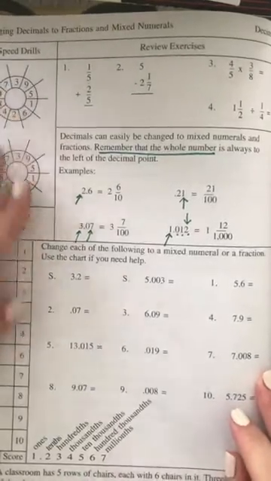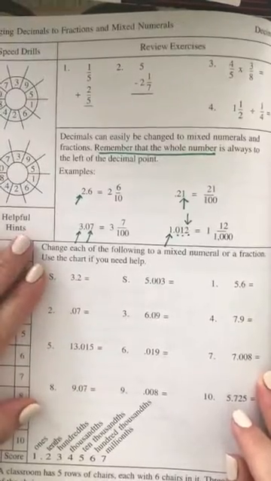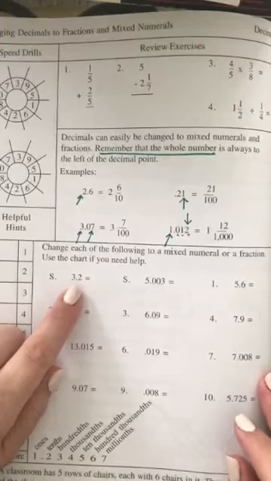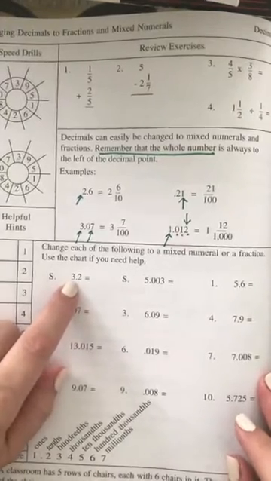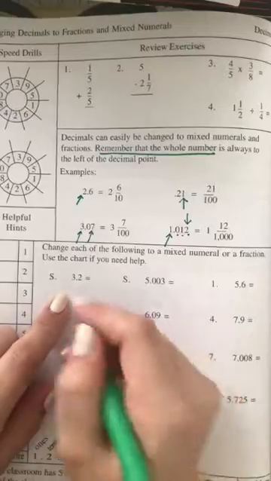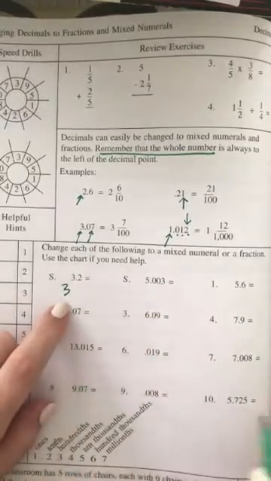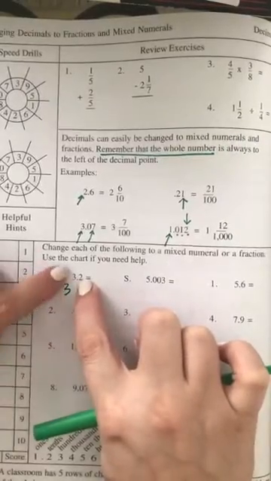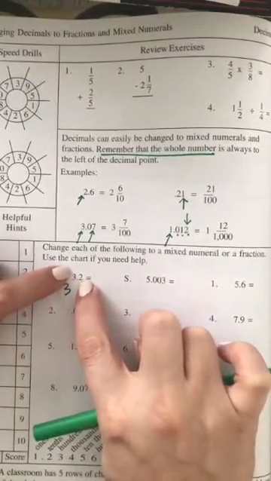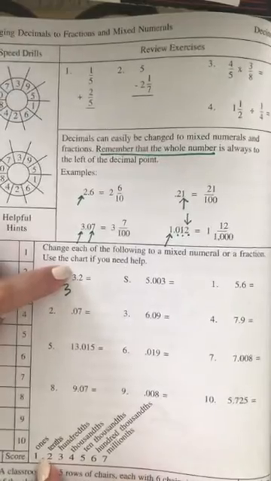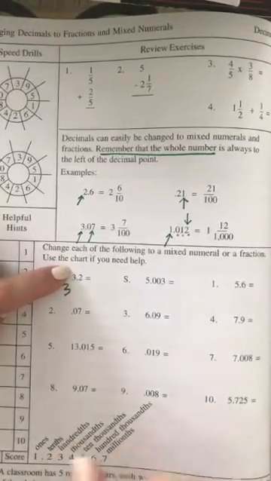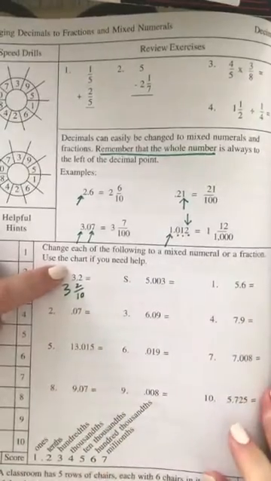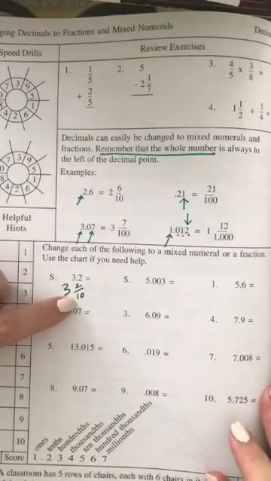So let's go on and do the first 2 samples. Here we have 3.2. First we determine, is there a number before the decimal? Yes. So we'll have 3 as our large whole number. Then we have our decimal, and then we have 2. Well, in what place is 2? We know that the place right after the decimal is the tenths place. So all we have to do is put 2 over 10. So our answer would be 3 and 2/10.